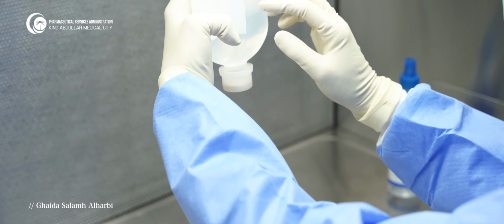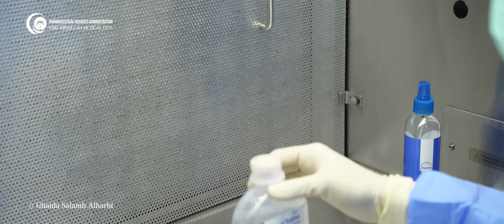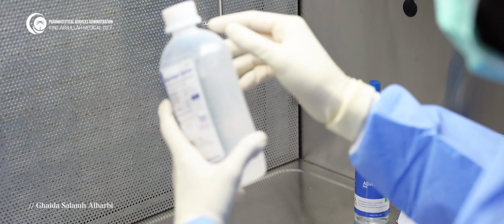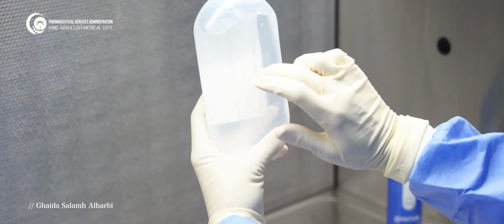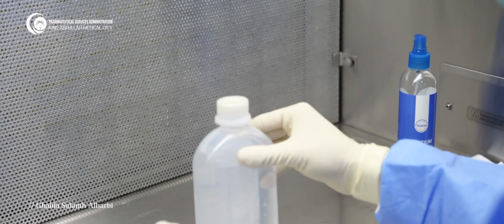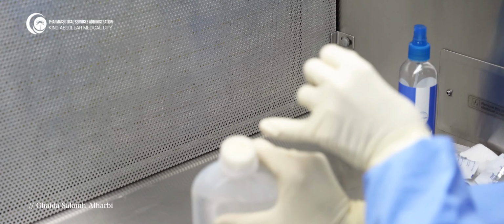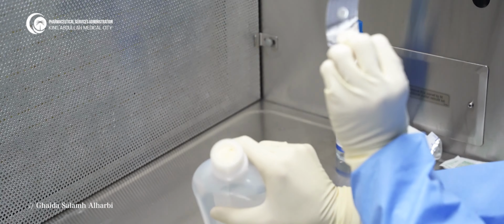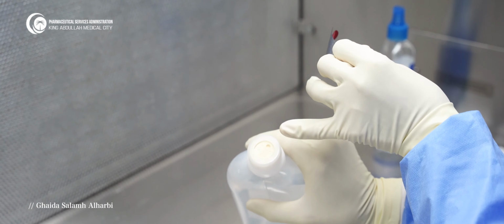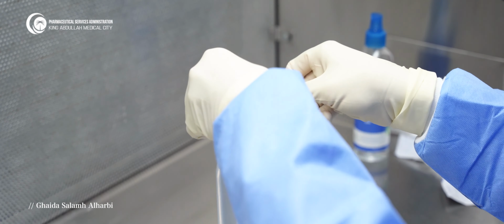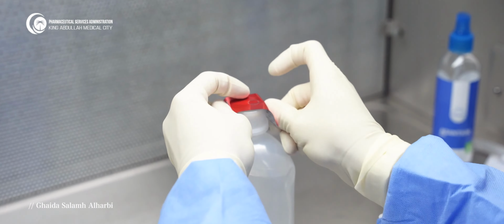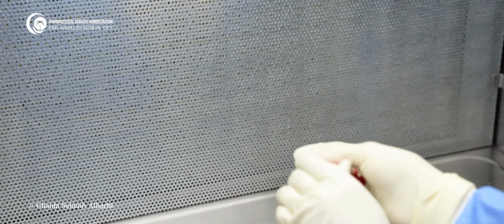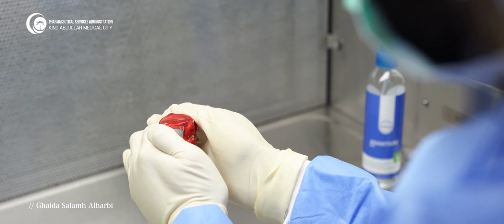After the preparation, we will check if there is any rubber that went inside. Make visual inspection. Then we will cover the critical part with the seal inside the hood. See, the circle inside the seal will be over the administration port.